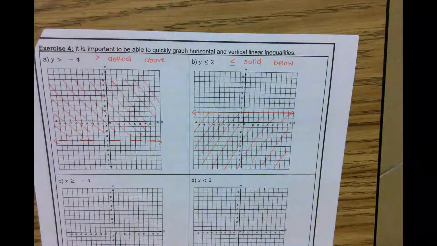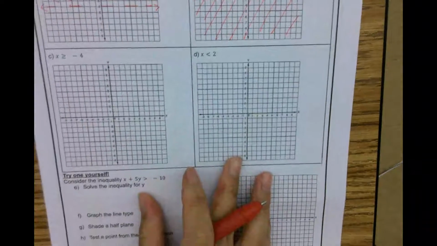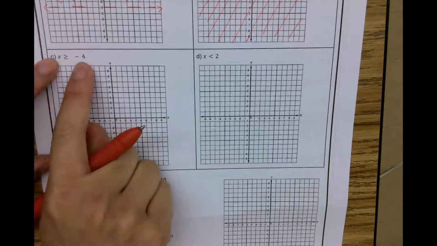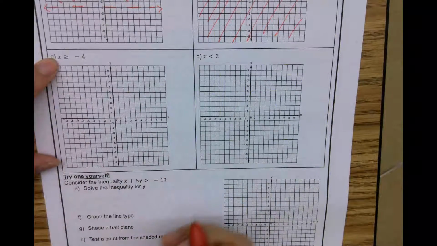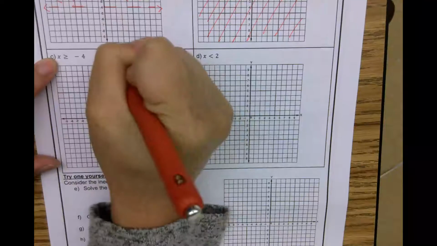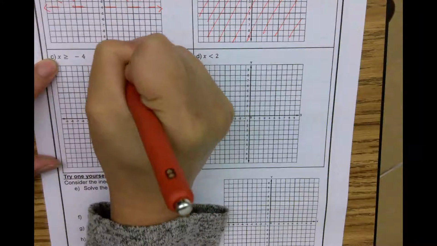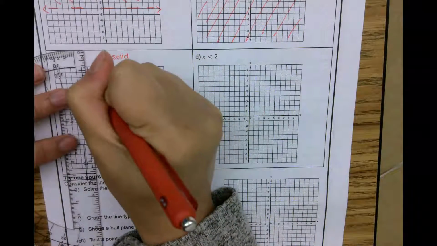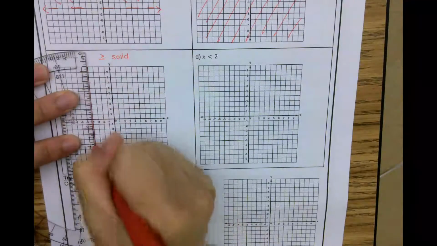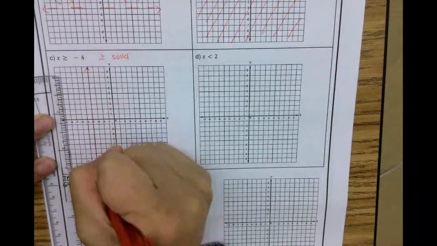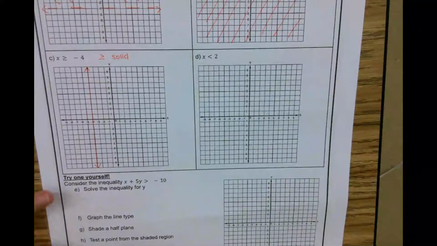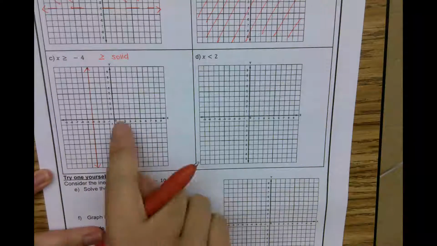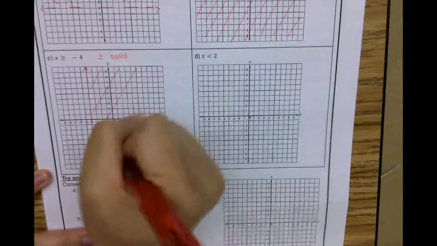So then these last two. This is a vertical line. X and then just a number, this is vertical. Because it's greater than or equal to, that's going to make it solid. So I'm going to do my solid line at -4. And then where are all the x values that are bigger than -4? That's on the right, so all I have to do is shade to the right.